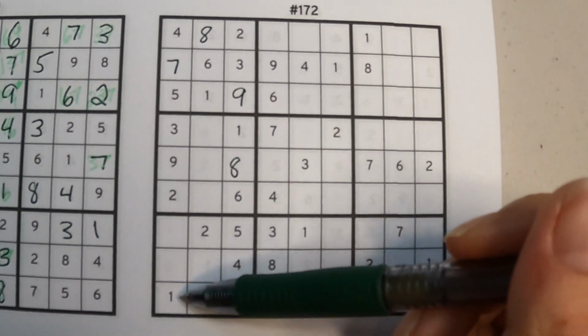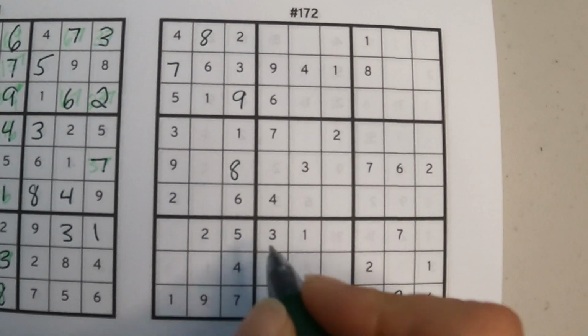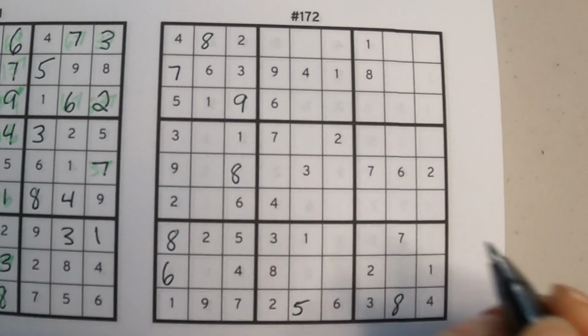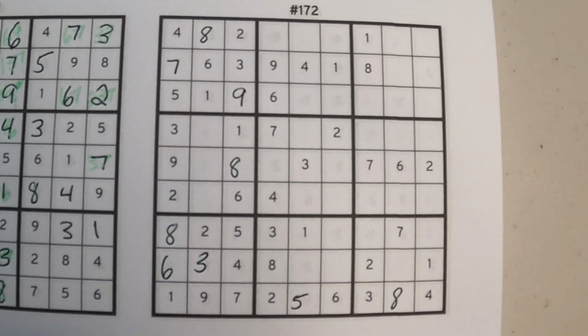For this column then we've got 1, 2, 3, 4, 5. We're missing 6 and 8. We've got the 8 here. So 6, 8. To finish out this box we're missing a 3.